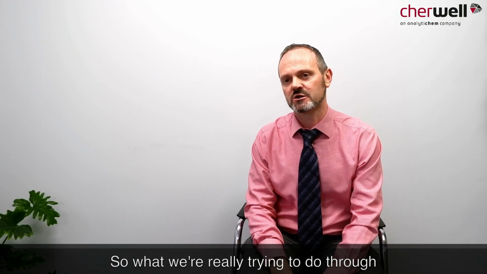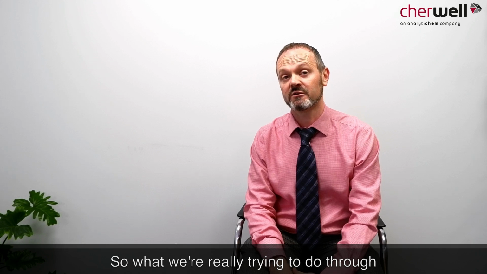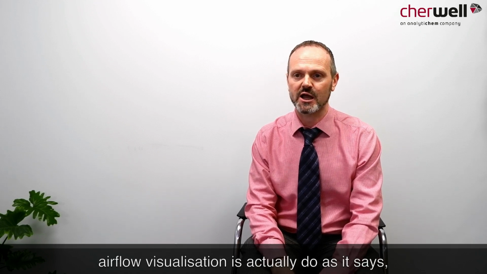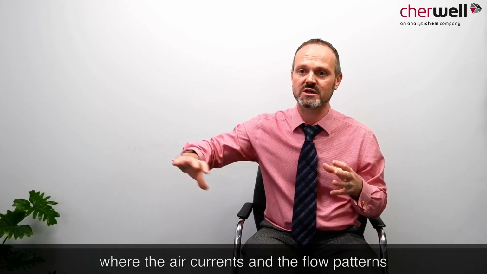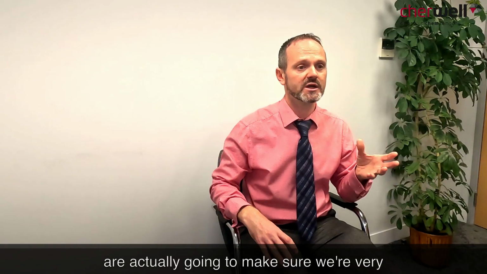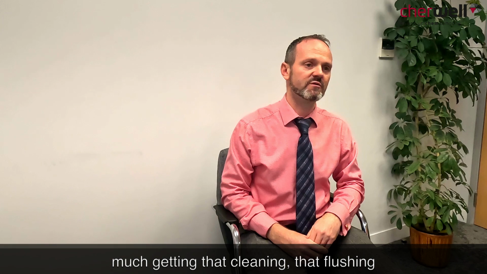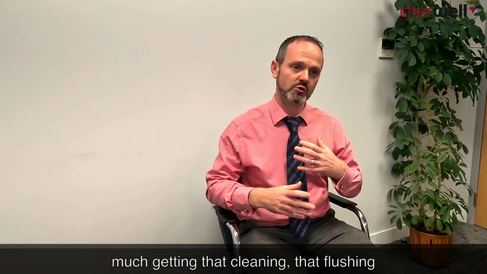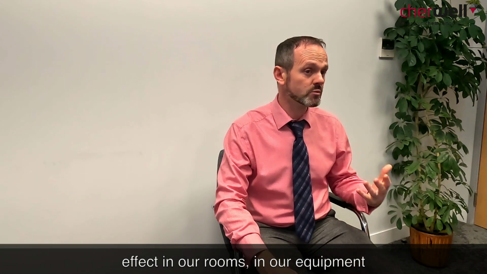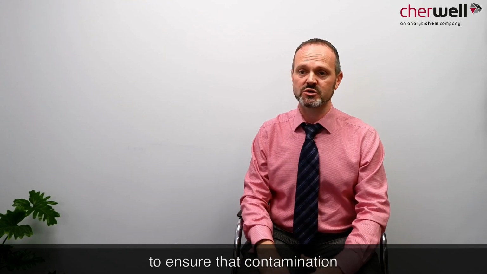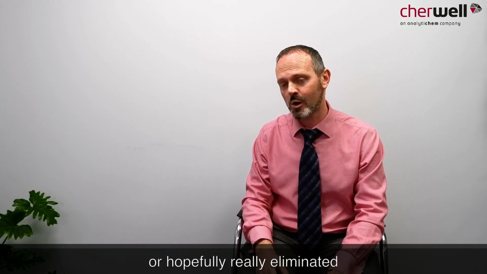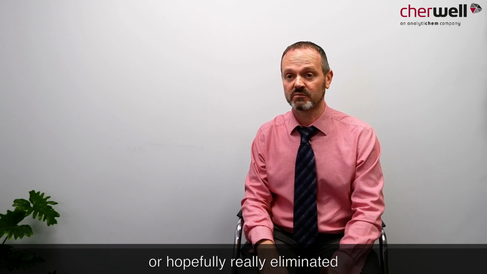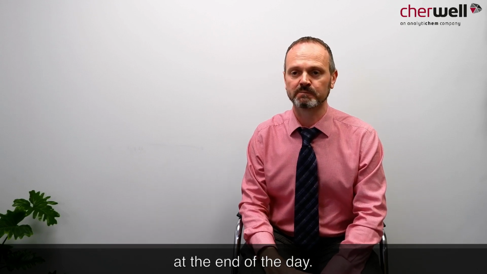So what we're really trying to do through airflow visualization is actually do as it says. We're trying to visualize where the air currents and the flow patterns are actually going, to make sure we're getting that cleaning, that flushing effect in our rooms and in our equipment, to ensure that contamination is controlled or minimized, or hopefully really eliminated at the end of the day.